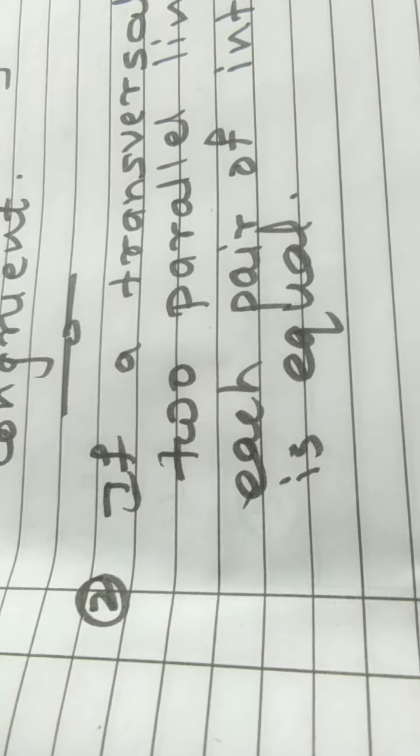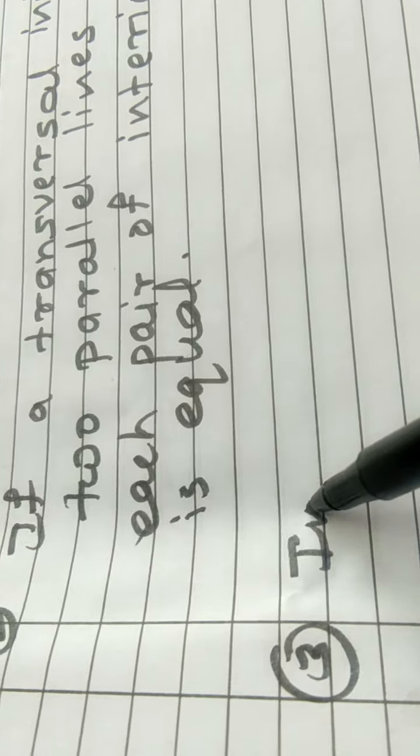And now we will see the third result, about interior angles. It is also very important.